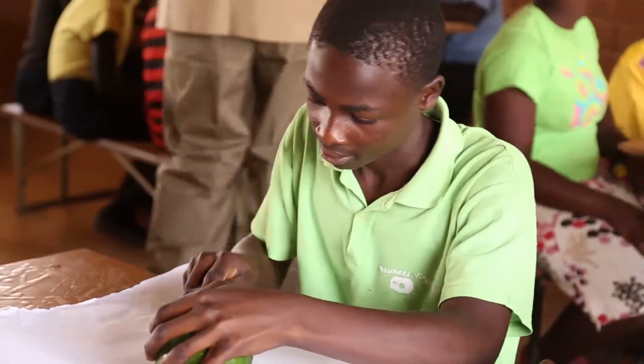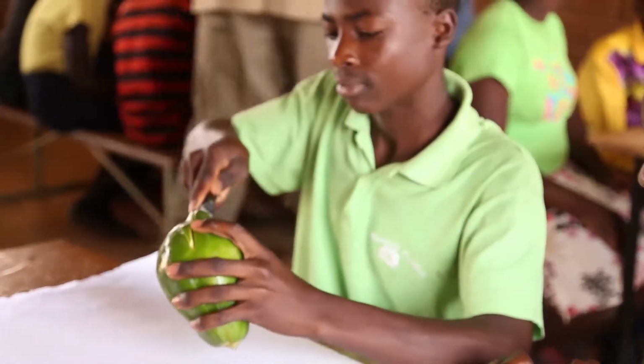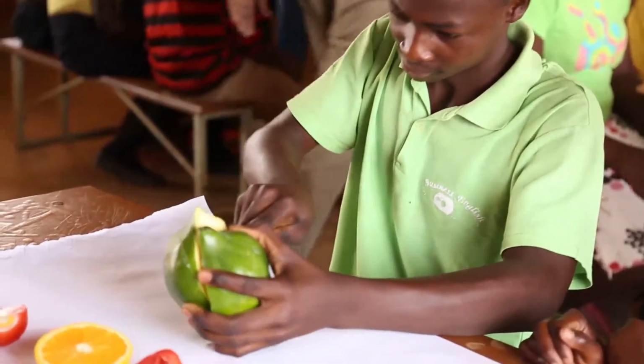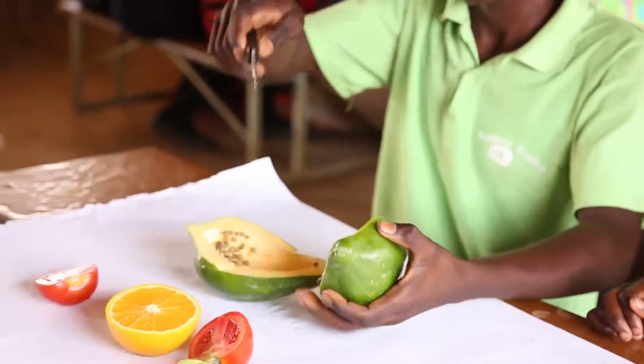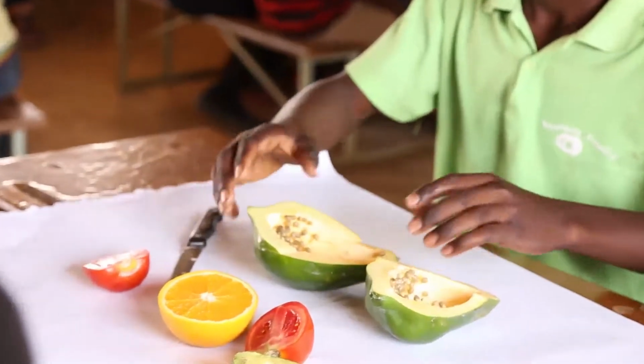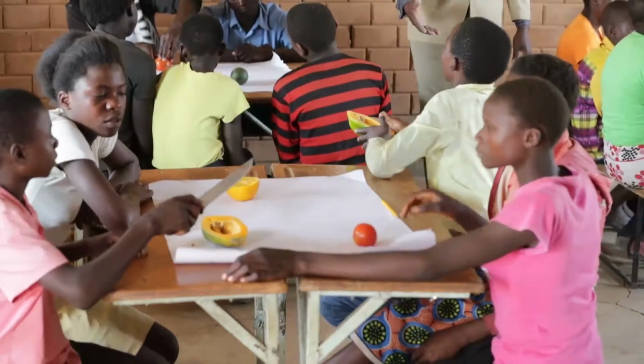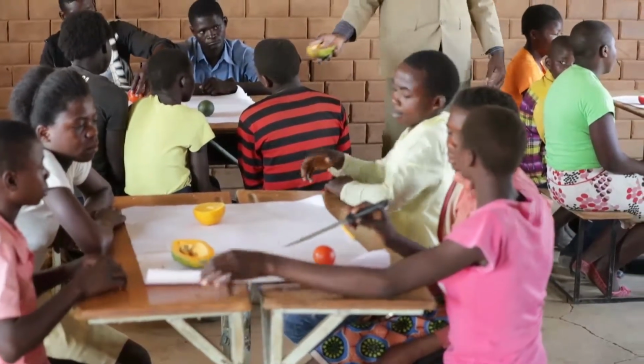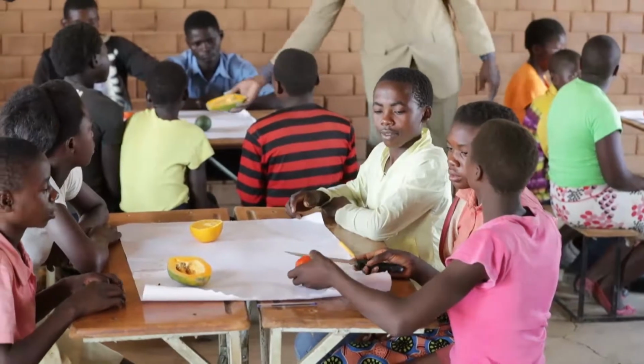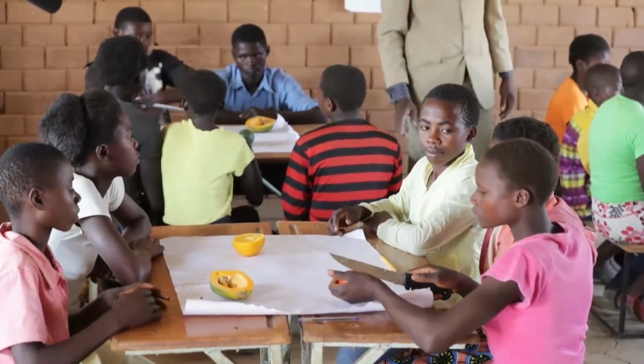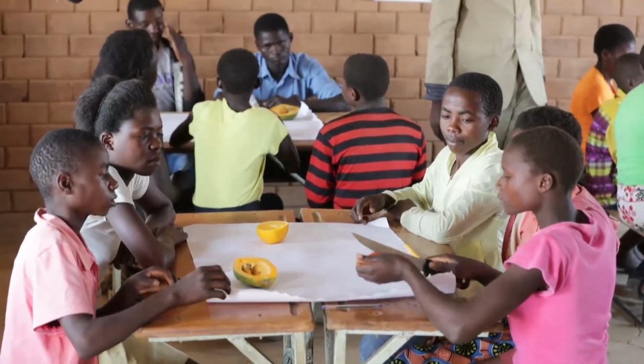So you cut the tomatoes across. When you are done, you give someone else to do the avocado. Yeah, so you can pass it over. You can also pass the purple to the next group. Cut the avocado.